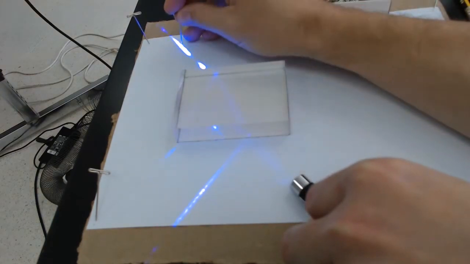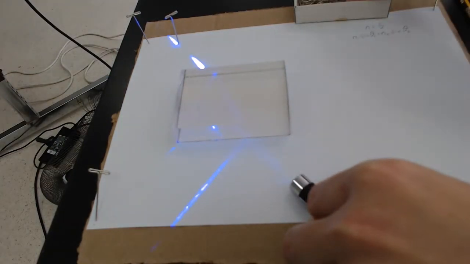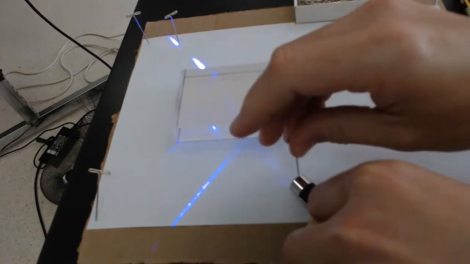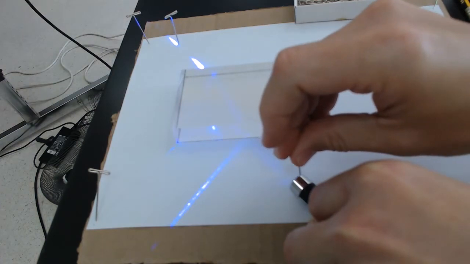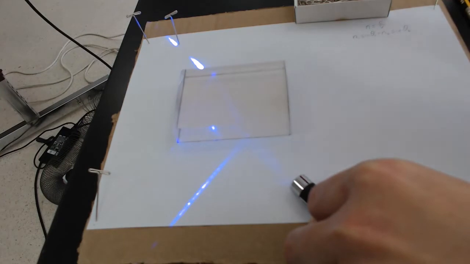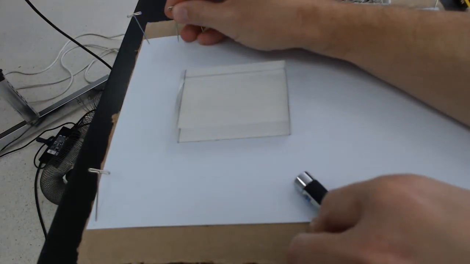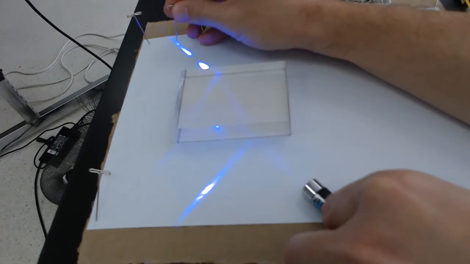All right, now the first thing I want to do is I'm going to mark this light that's passing through. So I'm going to put a pin over here at the end. I'm going to start furthest away, and I'm going to work towards the light, because as soon as I put something in front of the light, it's going to block most of the rest of the light, and you're not going to be able to see it very well. So I'm going to start far away. Again, I want to make sure that I'm keeping this in the same place, hopefully, the whole time.